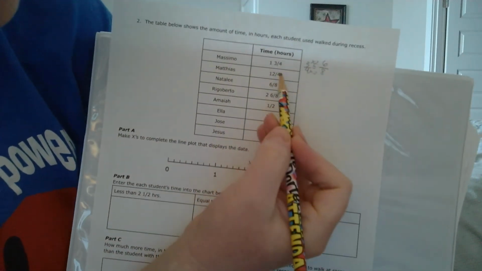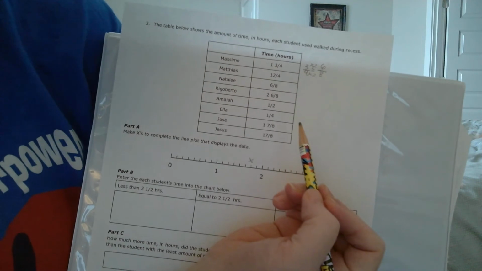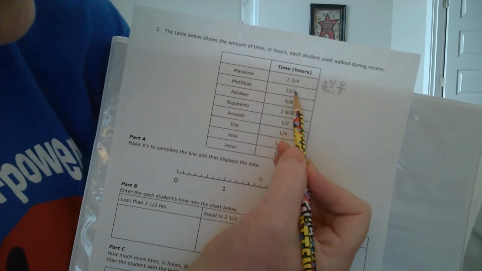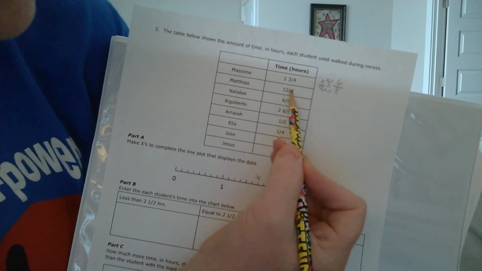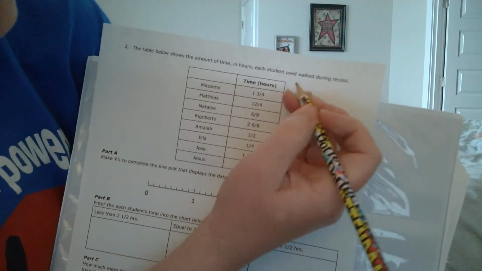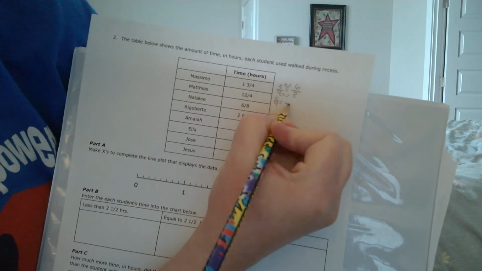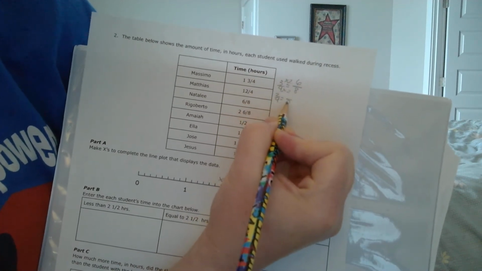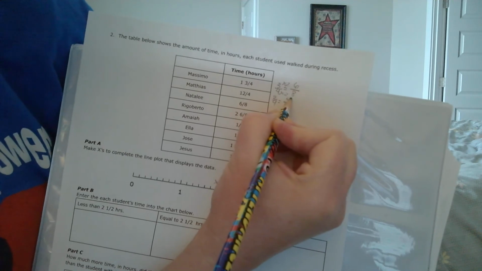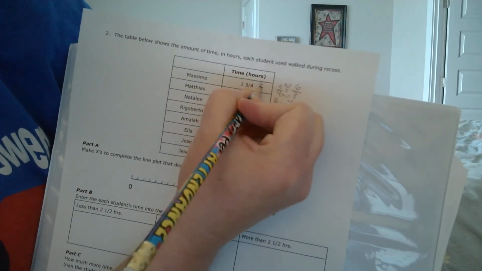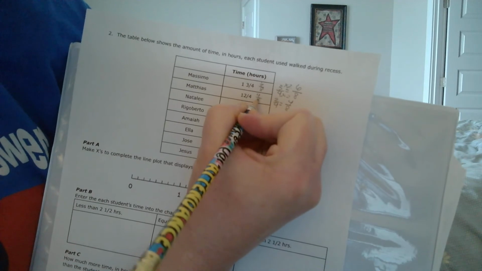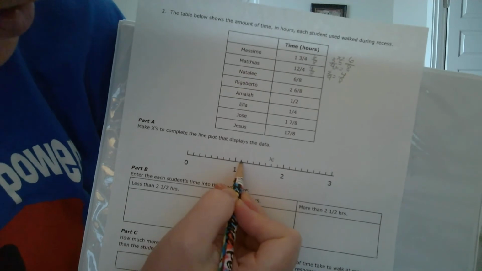Put my X. Okay, 1 and 2/4. I can look at 2/4, and I know that 2 is half of 4. So we could say this is 1 1/2, or I guess let's go ahead and put it into eighths. So if I have 2/4 equals how many eighths? 4 times 2 is 8, so the top is 2 times 2. So I'm going to put 6/8 next to my number here, and I'm going to put 4/8 next to my number there. So 1 and 4/8 is our next one. So 1 and 1, 2, 3, 4/8. Put that X.